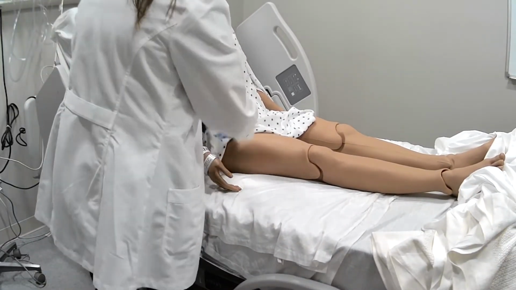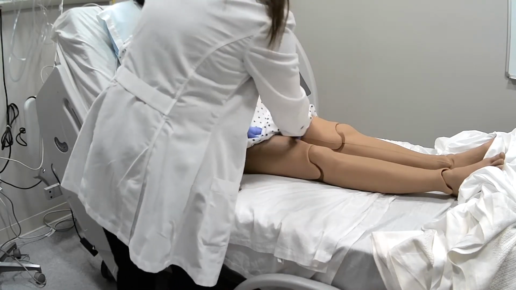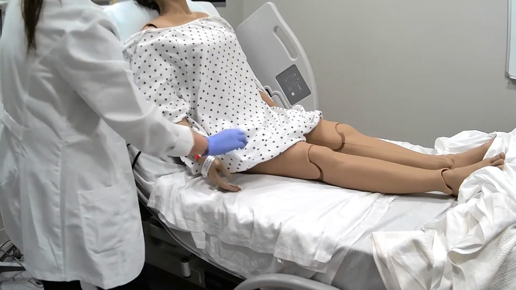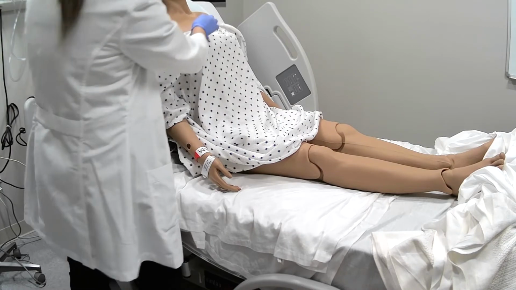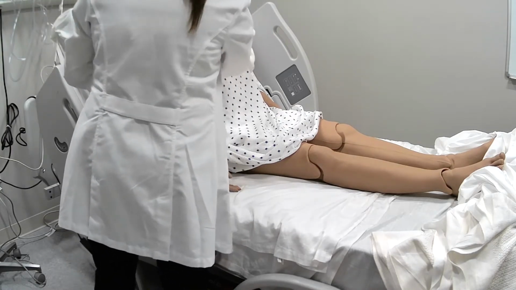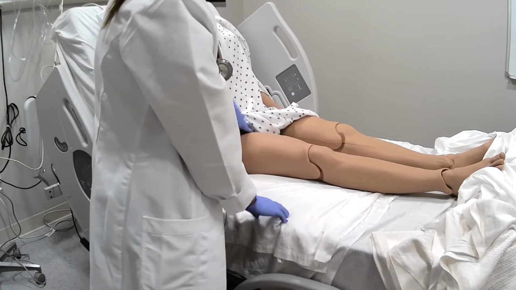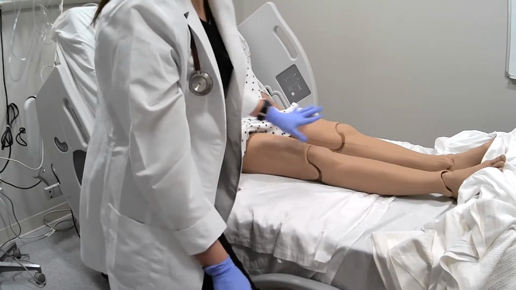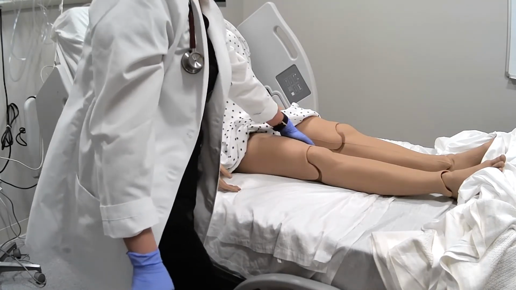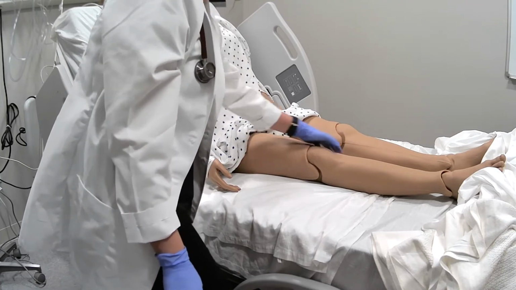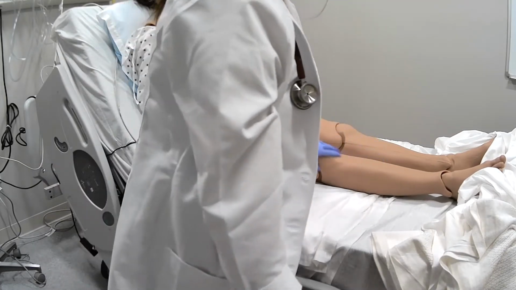So, all right, Miss Bloom, I'm sorry we're having to expose you. I know it's going to get a little cold, but I just want to inspect and make sure that everything looks good here. All right, so now that I've inspected the legs, no signs of swelling, no signs of discoloration, lesions, or anything like that.